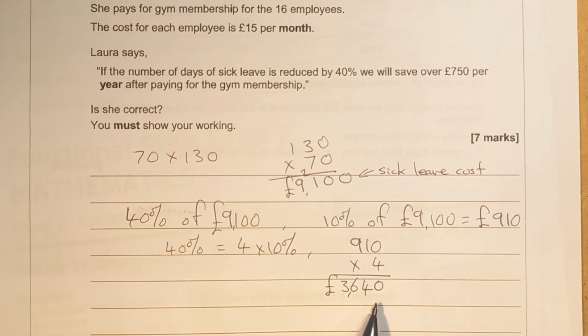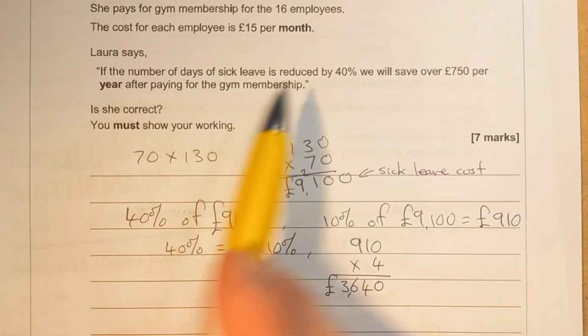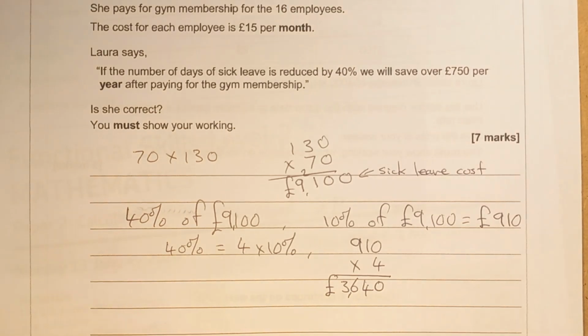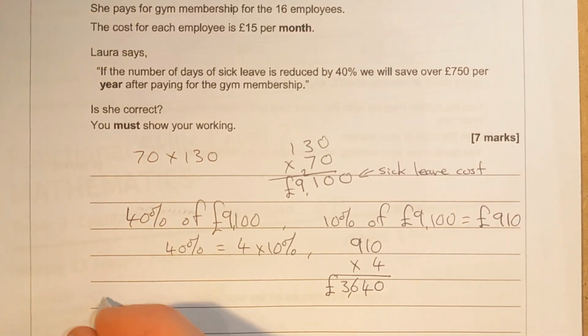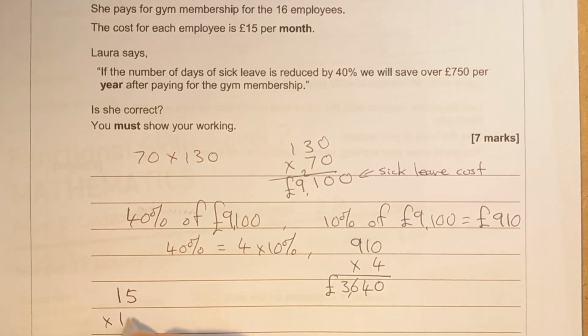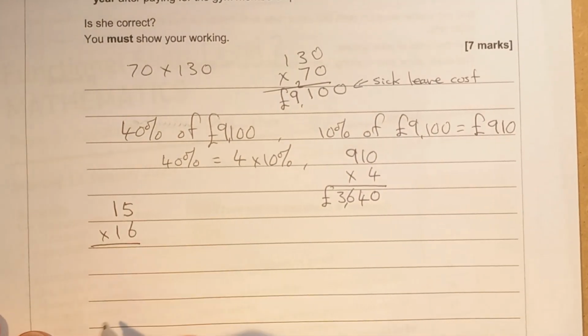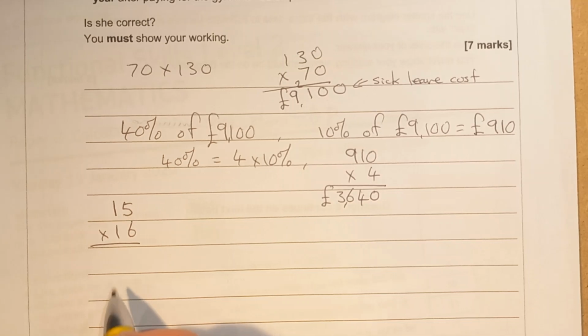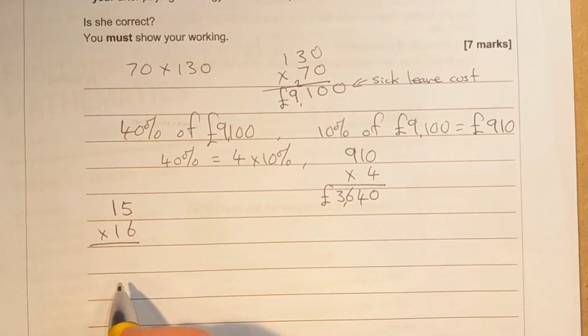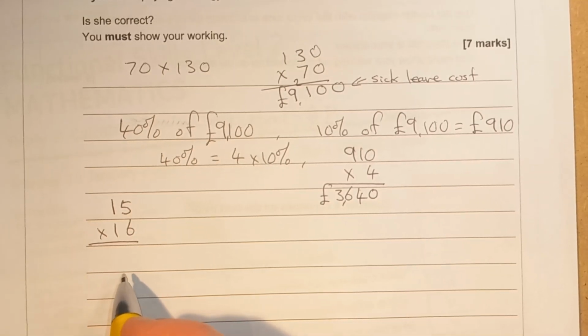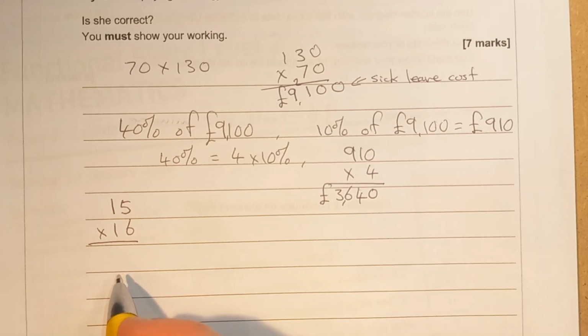Yeah, so now we need to look at the actual cost of the gym membership. Okay, so we've got £15 per month for 16 employees. Right, so with this, you don't have to do it using the column method, but we're going to do it this way. We could also do it using the grid method. That would be fine as well.